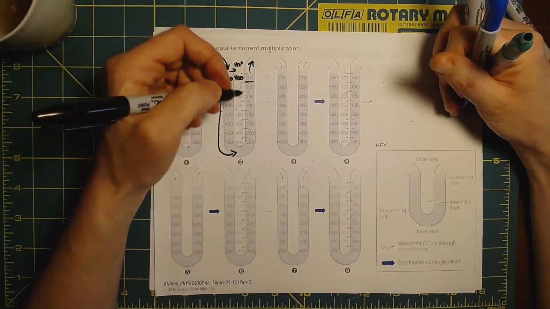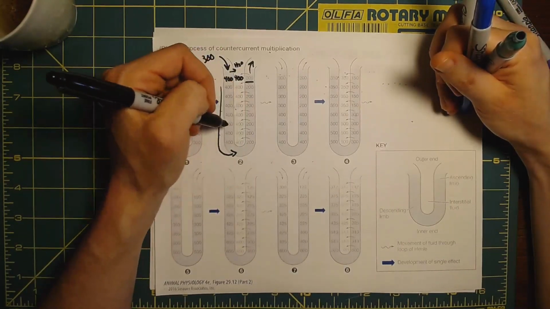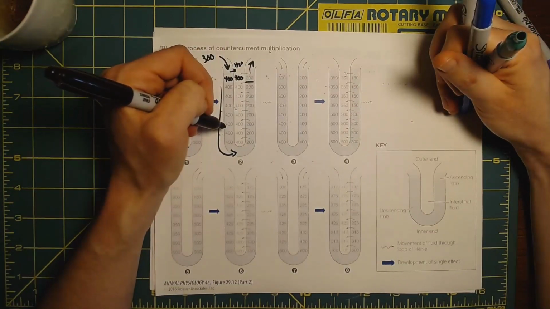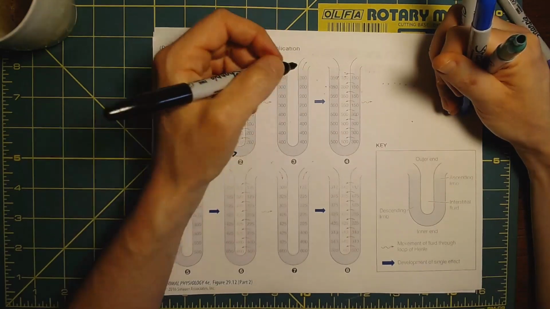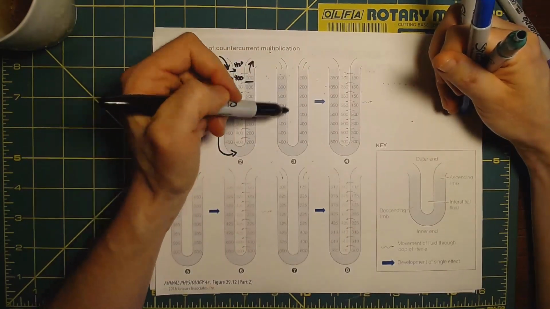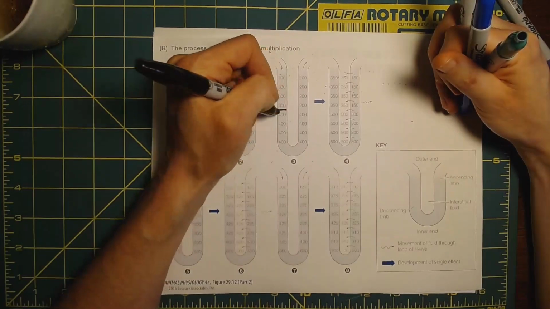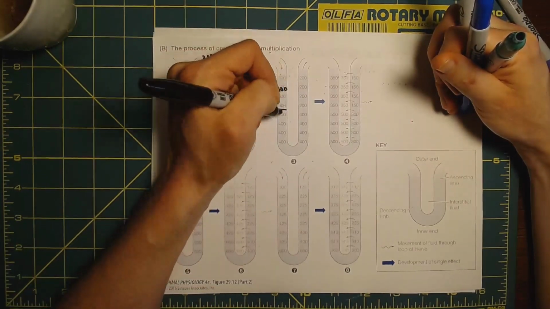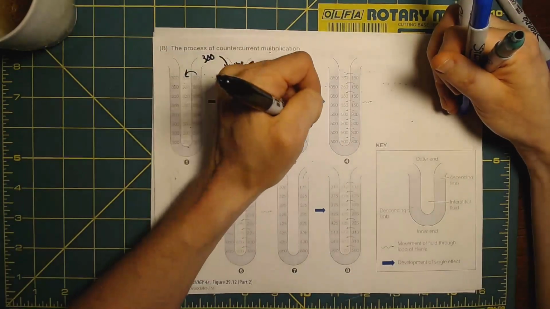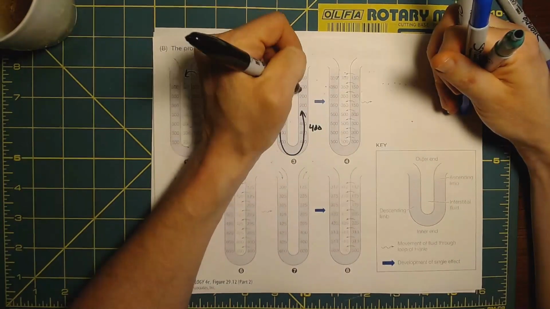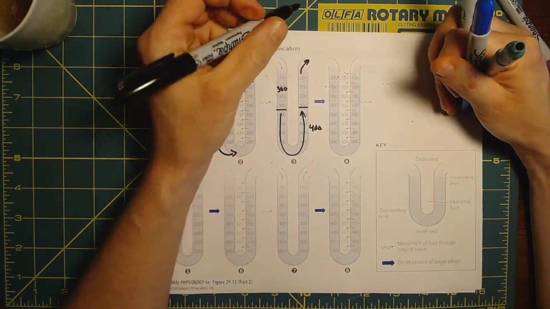Okay. And we've got more 400 milliosmol urine towards the bottom of the tube and starting to loop back around. Okay, so that's pictured right here. So here's 300 milliosmoles. Here's our 400 milliosmoles. And then here's our 200 milliosmoles on its way out.